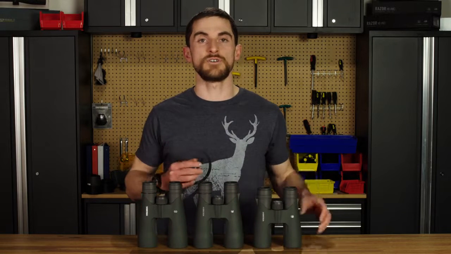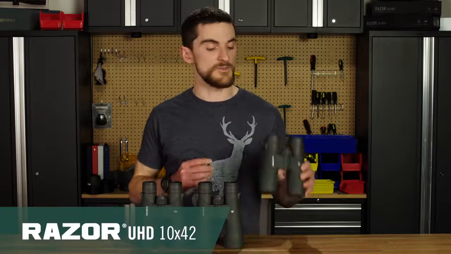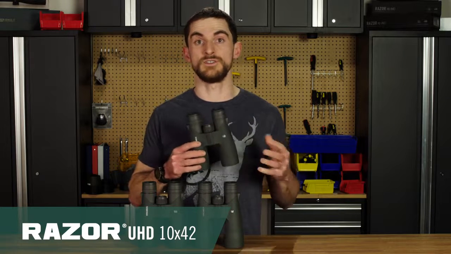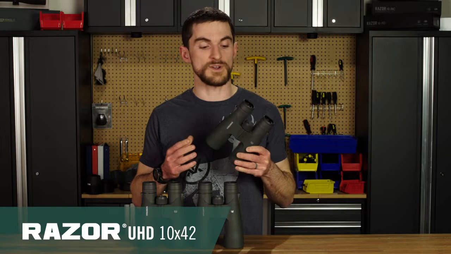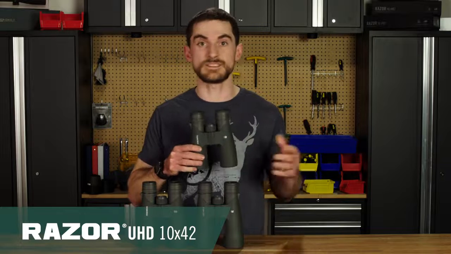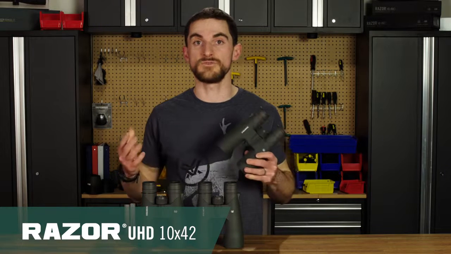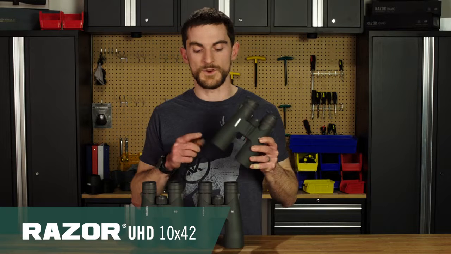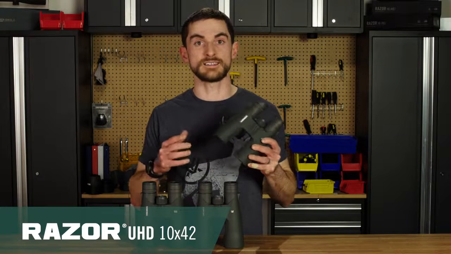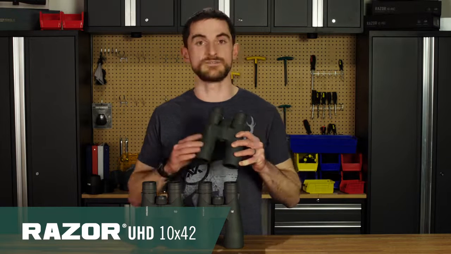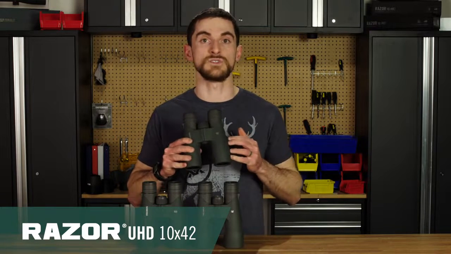So first, we'll start off with 10x42. 10x42 being arguably our most popular configuration across all lines. It's a really great configuration that can be used in just about any scenario. You can use it east of the Mississippi, west of the Mississippi for casual viewing, hunting, or spotting at the range just fine. The 42mm objective means that it's a more common size and not as big as these 50mm objective sizes, so you're getting a smaller and more lightweight binocular.